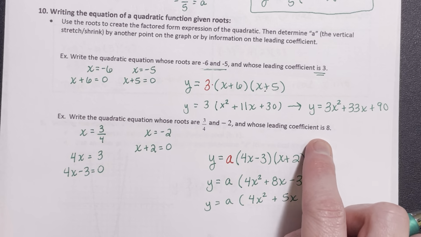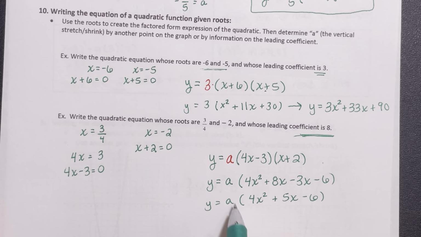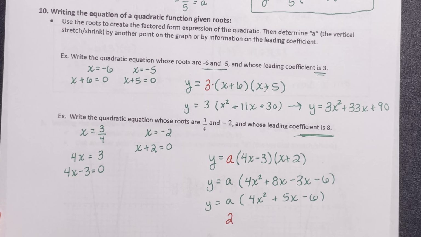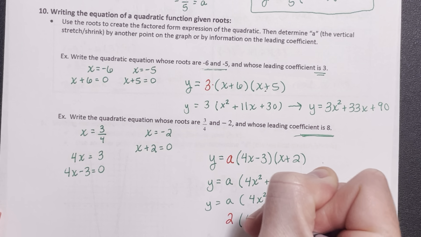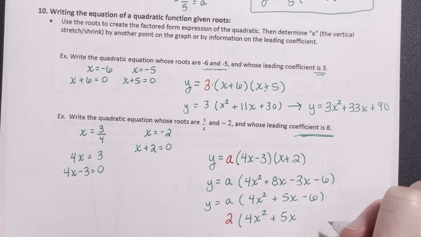We're supposed to have a leading coefficient of 8. In that case, to get this leading coefficient for the x squared term to be 8, I find that a needs to be 2. If that was a 2, then that'd be multiplied by the 4x squared, and it would give me the 8x squared that we need.